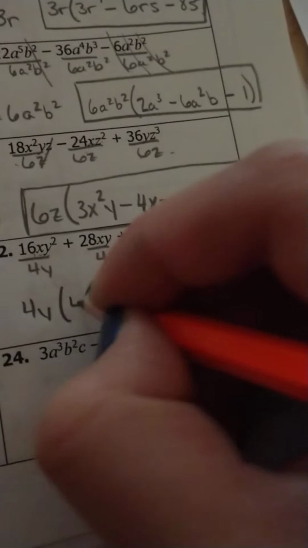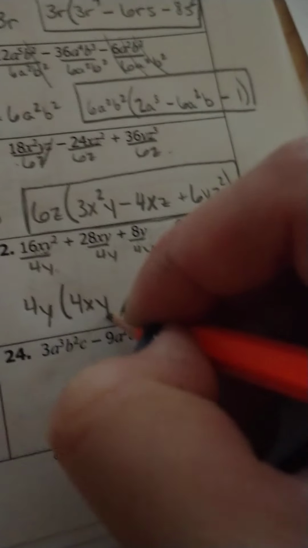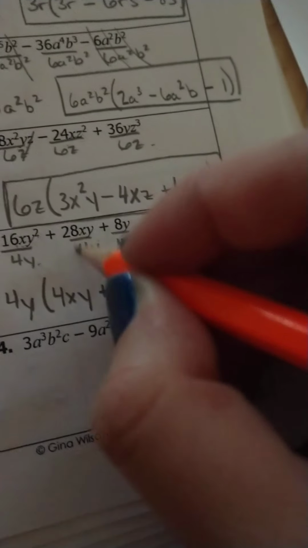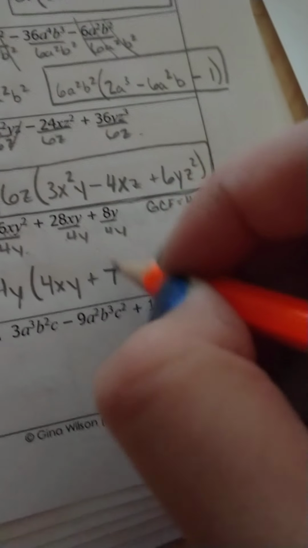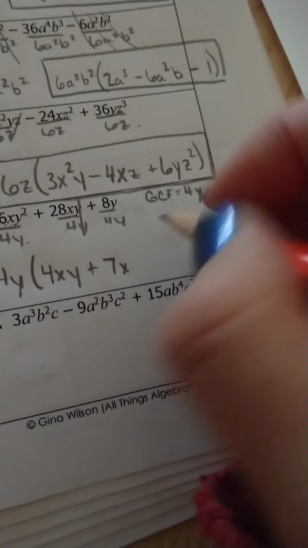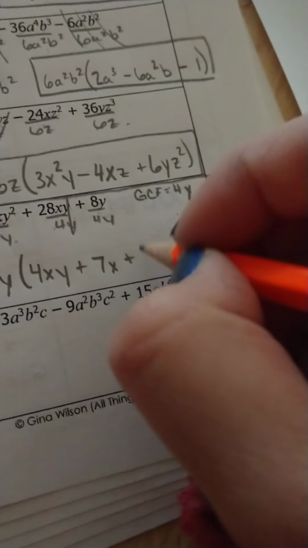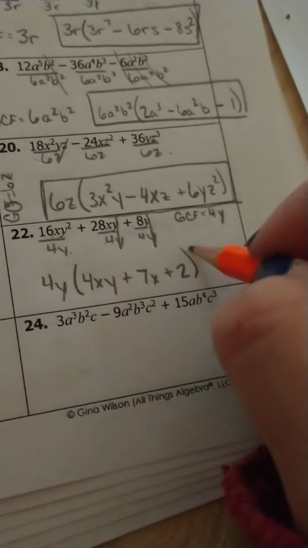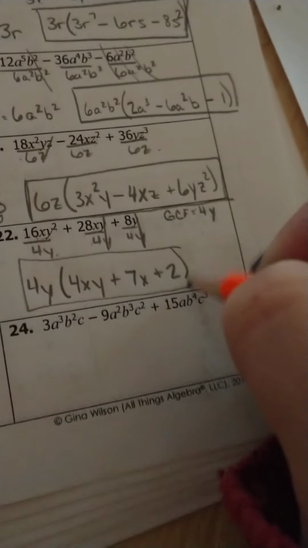16 divided by 4 is 4. X divided by nothing is X. Y squared over Y is Y. Plus 28 divided by 4 is 7. X divided by nothing is X. Y over Y, those cancel. Plus 8 divided by 4 is 2. Y over Y, those cancel. Mind-numbingly tedious, children.